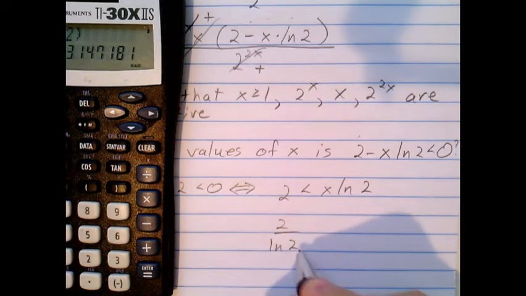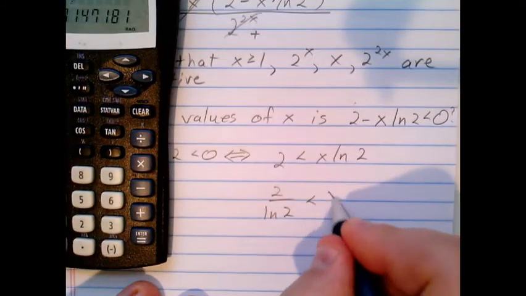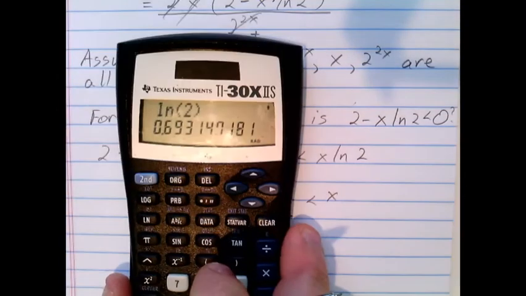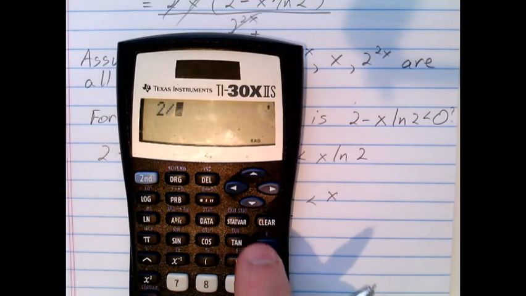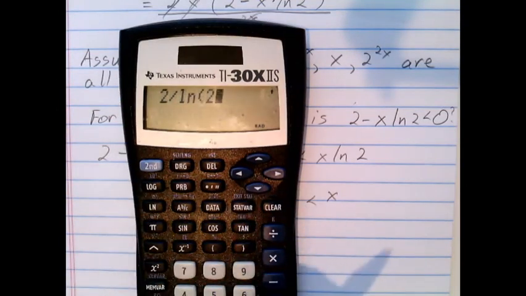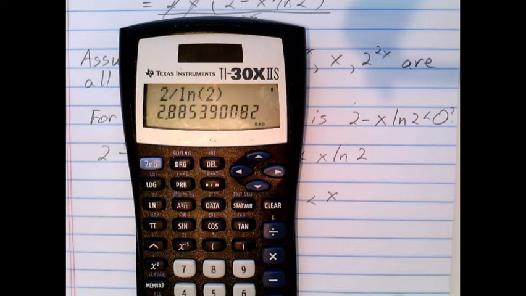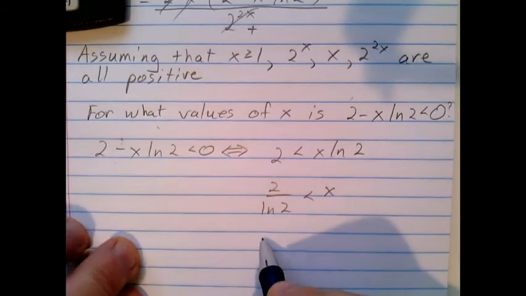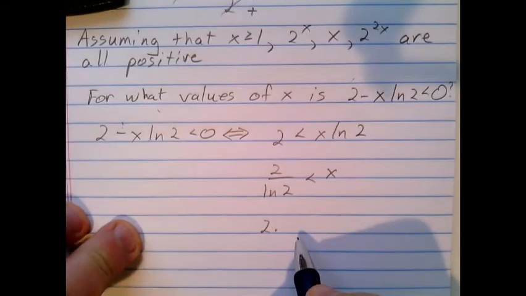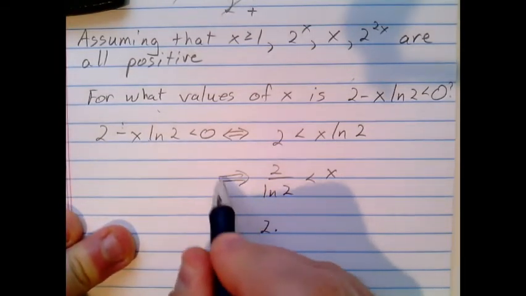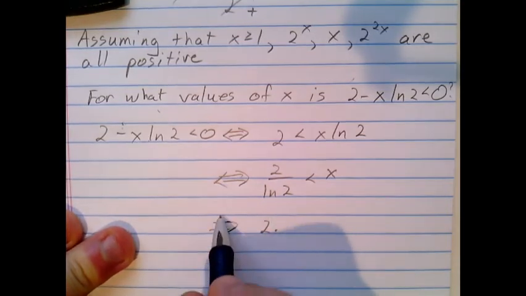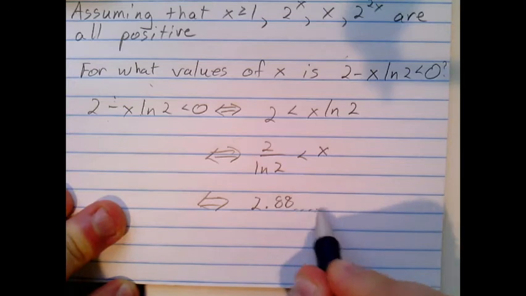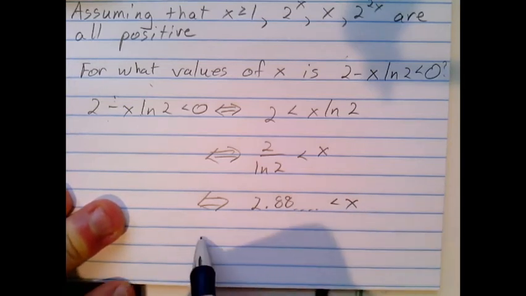Alright, so 2 over natural log of 2 is less than x. Aha! What is 2 over natural log of 2? 2 divided by natural log of 2 is 2.88. So that's true if and only if that's true, which is true if and only if 2.88 and change, whatever it was, is less than x.